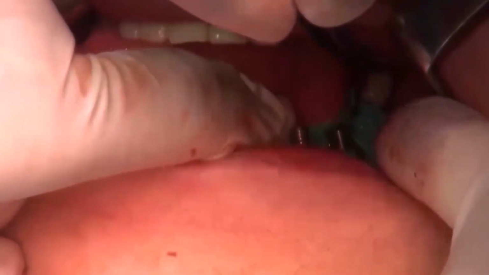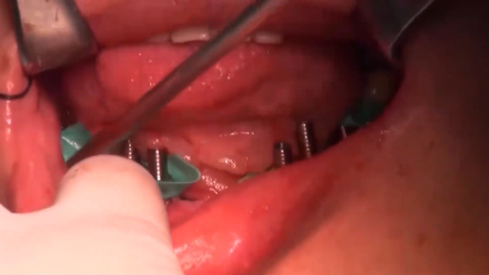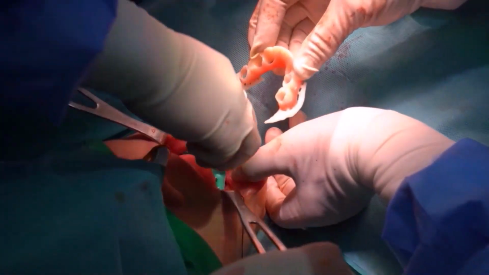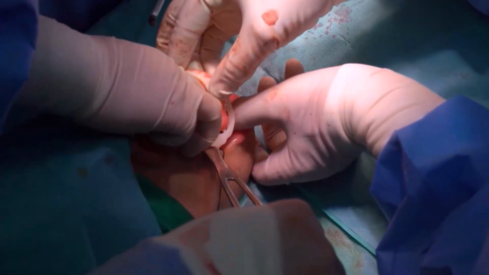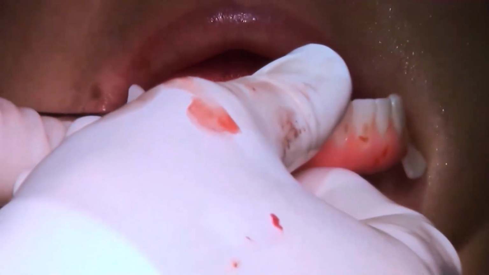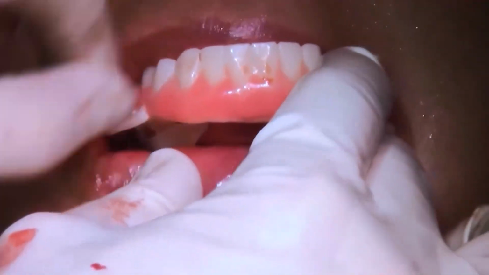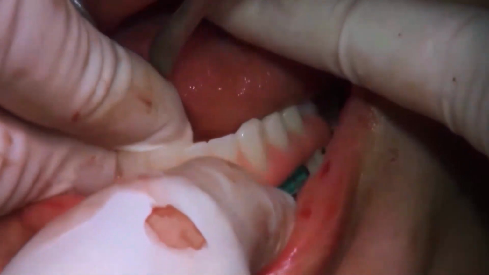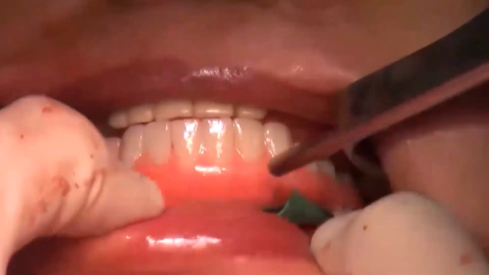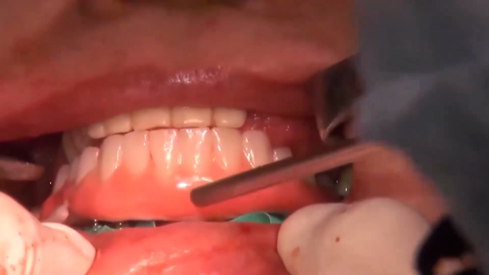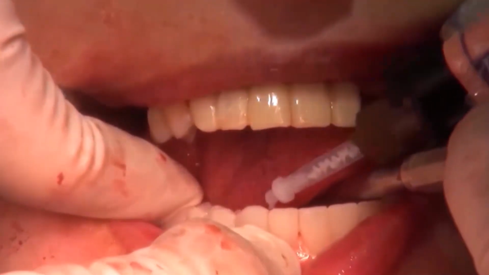After suturing, rubber dam sheets are placed beneath the cylinders. And then the provisional denture is placed in the mouth. And check whether the denture is placed in the right position by checking the occlusion with the opposite teeth.